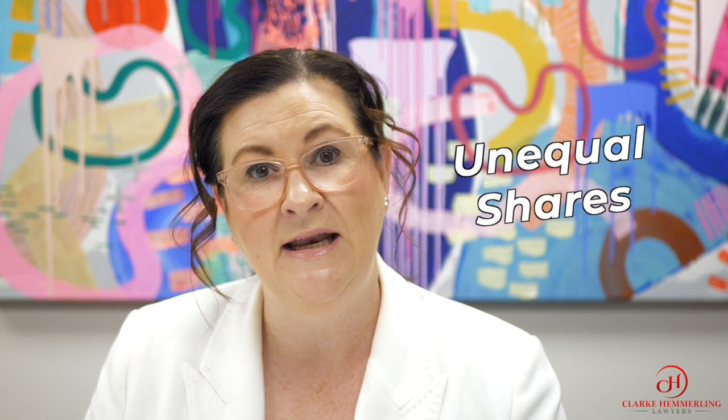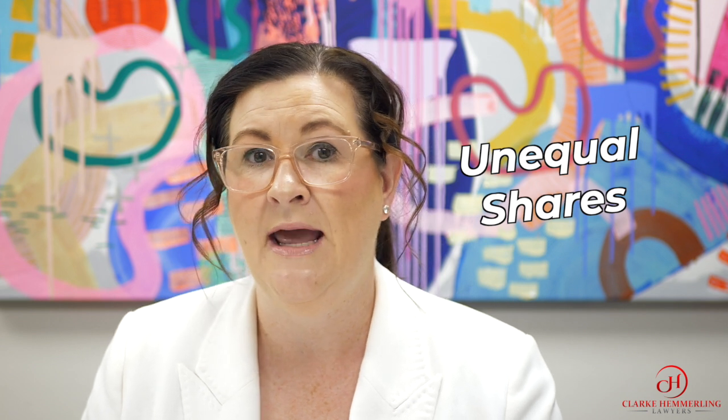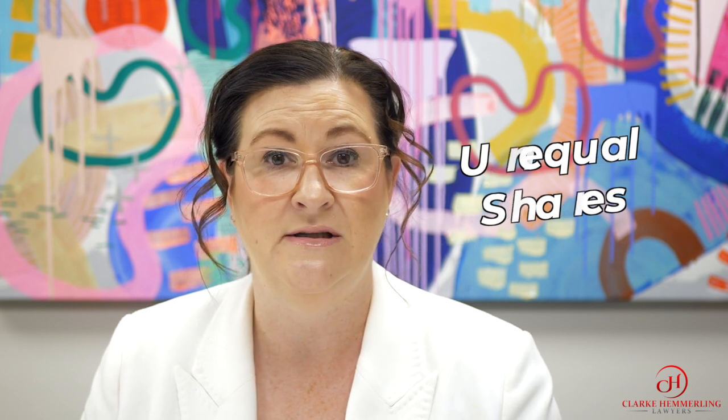Now, there's also a tenancy in common. This type of ownership is often used by friends, families, or business partners who are purchasing a property together. Some of the key points about a tenancy in common are, you can have an unequal share, unlike a joint tenancy. So tenants in common can own different proportions of the property. For example, one might own 70% and the other might own 30%.